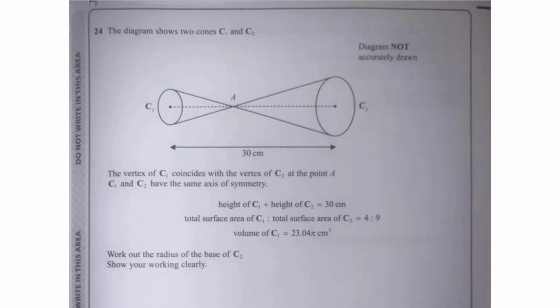So it says the diagram shows two cones C1 and C2. The vertex of C1 coincides with the vertex of C2, and they coincide at the point A. C1 and C2 have the same axis of symmetry, which is shown by this line. Height of C1 plus height of C2 equals 30 centimeters. Total surface area of C1 to total surface area of C2 is 4:9. Volume of C1 is given as 23.04 pi. We have to work out the radius of the base of C2, showing clear working.